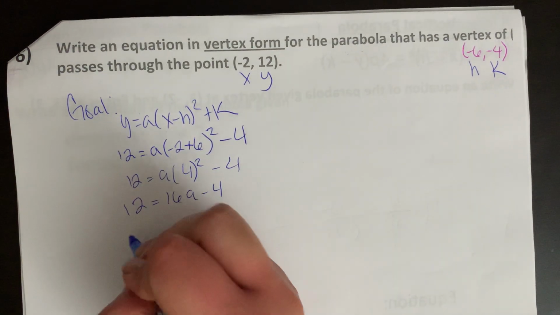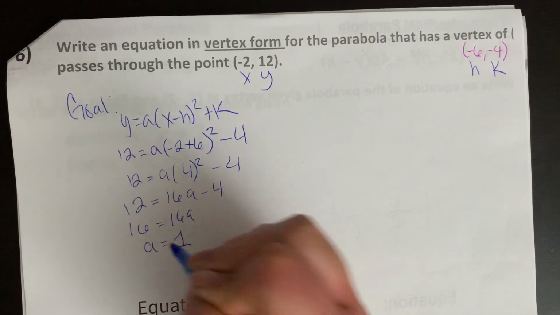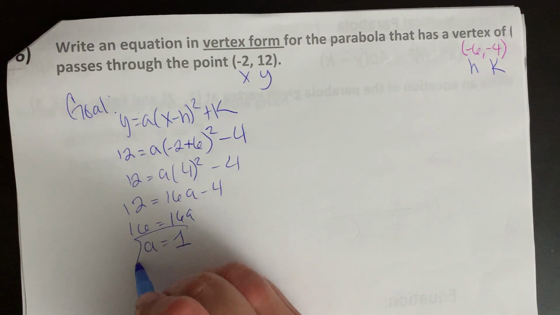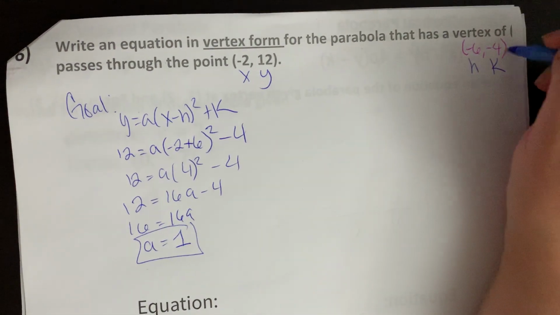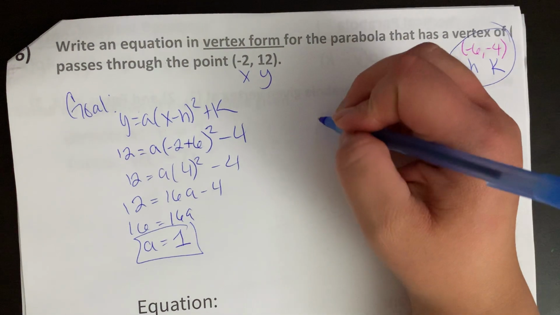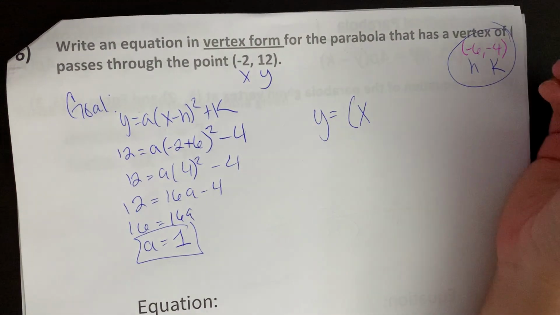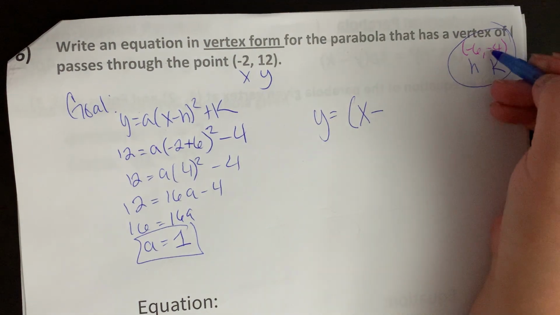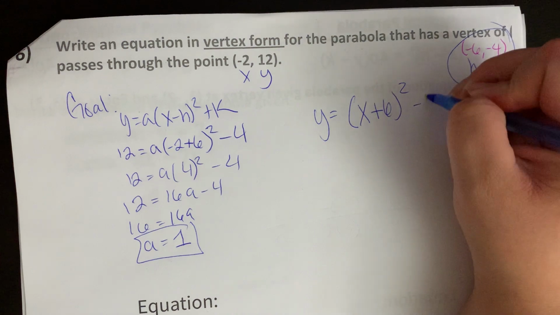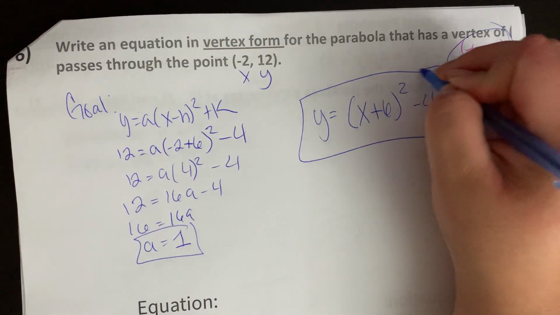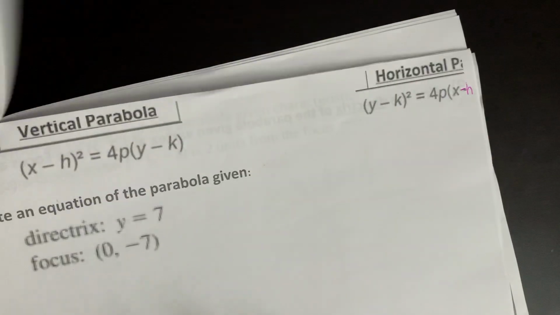Add 4 to both sides. So that's 16 equals 16a. So a is equal to 1. So it just happens to be 1 again. That was the problem from earlier also. So now that I have a, h, and k, I can put it in my proper vertex form, which is just 1. So I don't need that. So x minus h, which is a -6, so it's going to be plus 6 squared, and then minus 4. This would be your equation in vertex form. Okay, moving on.